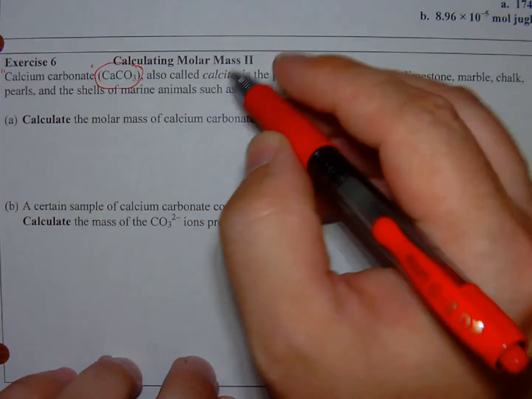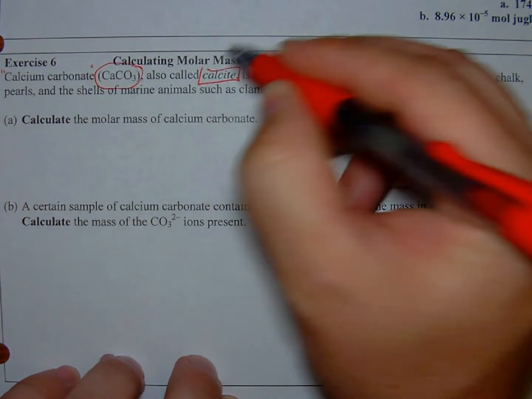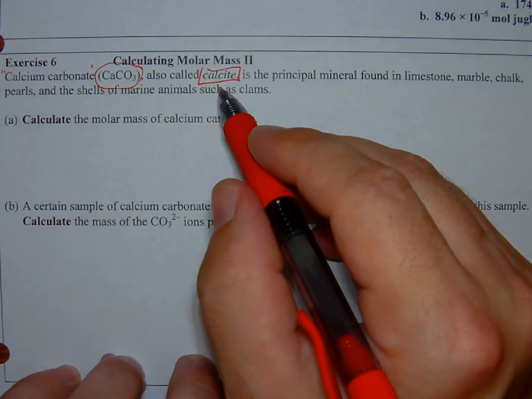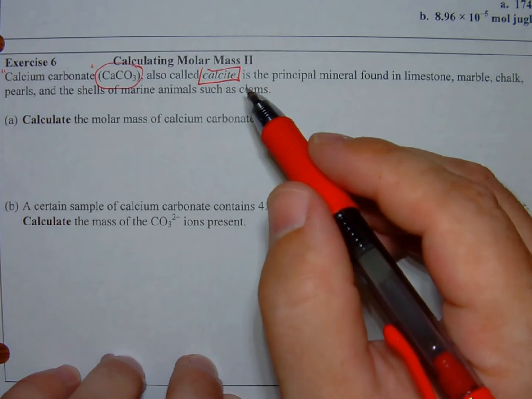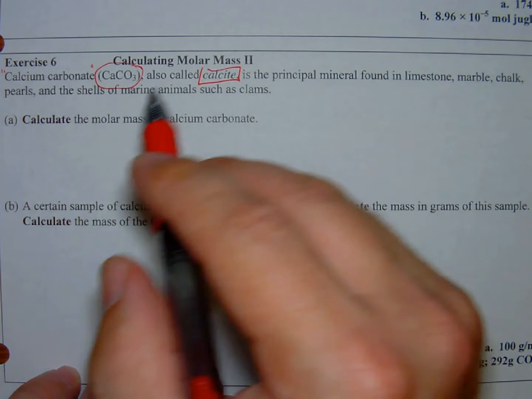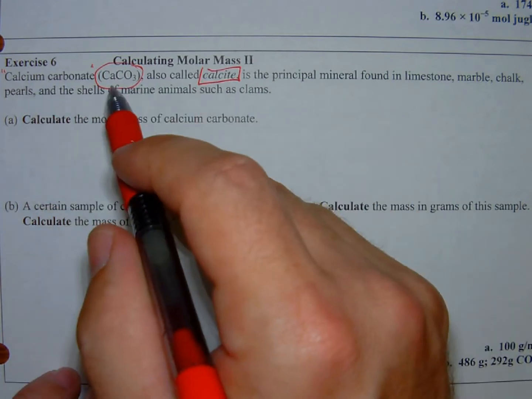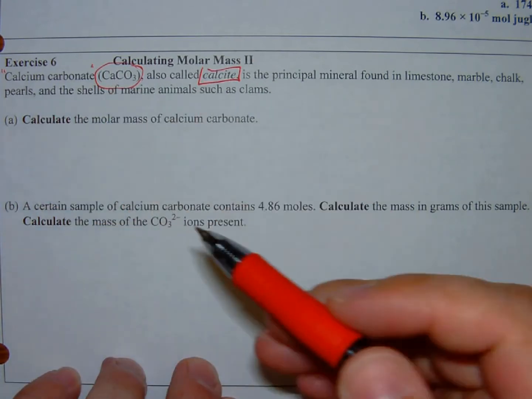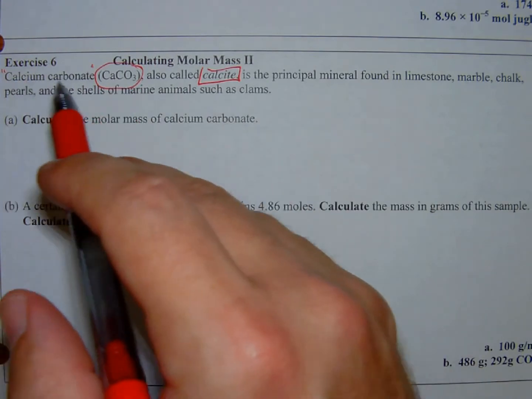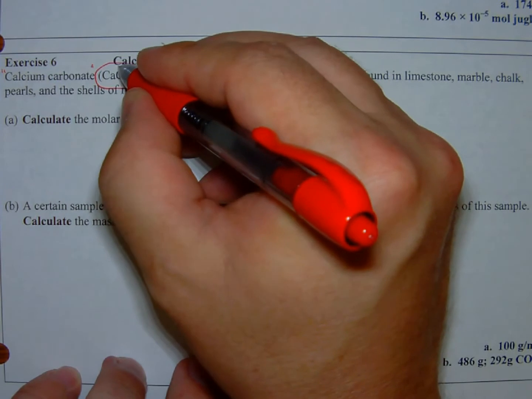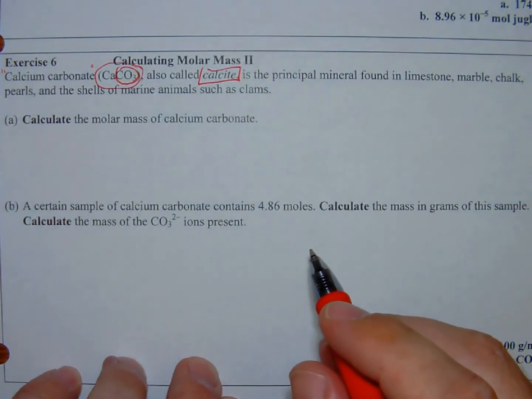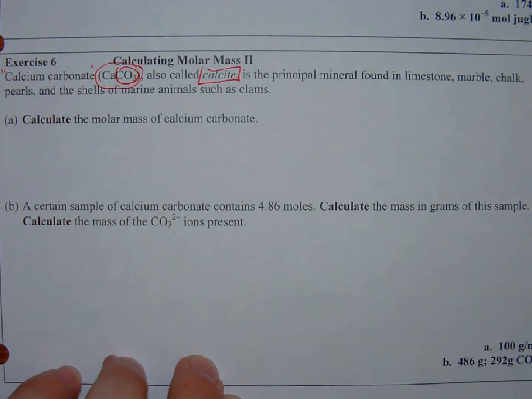It's also called calcite. If you've ever heard of calcite as a mineral, right? It's very important to ocean water precipitation reactions, sedimentary rock, more of a physical science thing, but different names for the same stuff depending on what field you're studying. But since we're doing chemistry, calcium carbonate, hope you recognize that the CO3 is the carbonate anion.